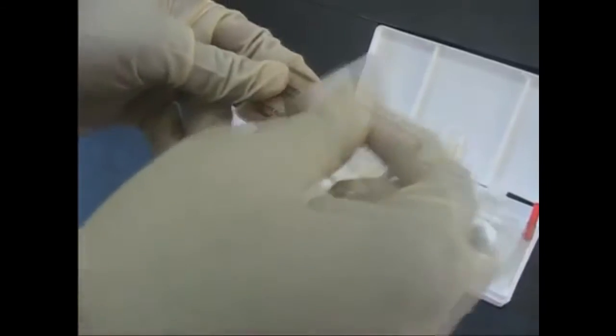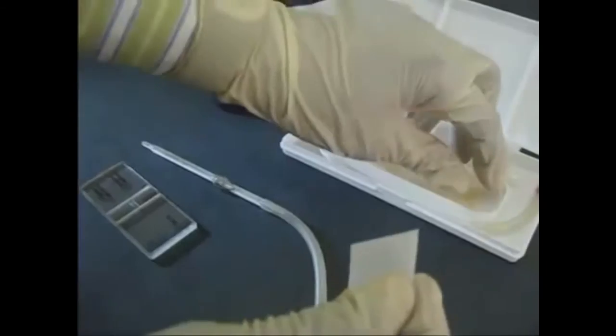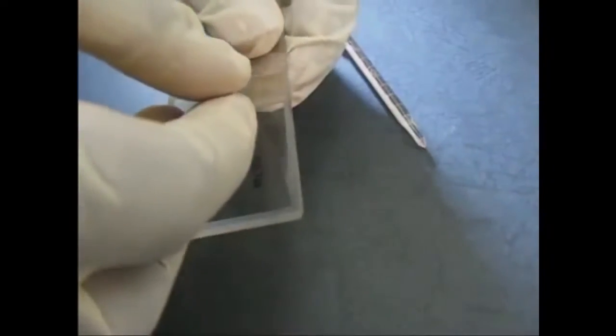The counting area and the cover slip are both wiped with a clean alcohol swab. The cover slip is placed firmly on the counting chamber. The lancet is then fixed on the lancet holder and made ready for use.